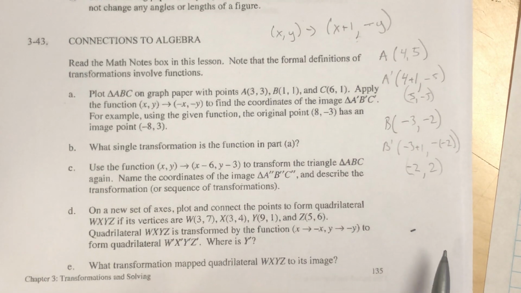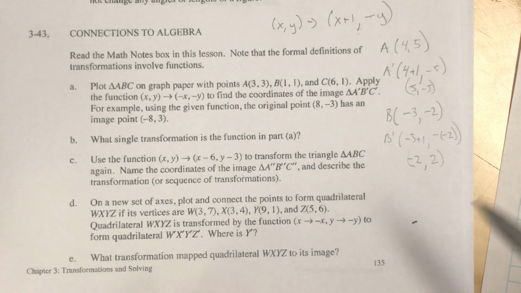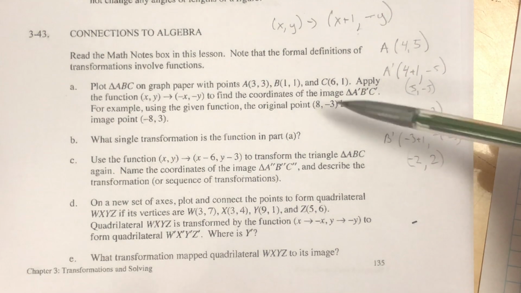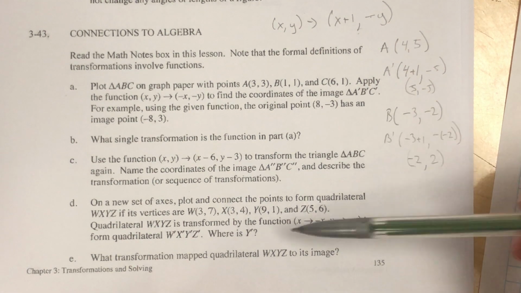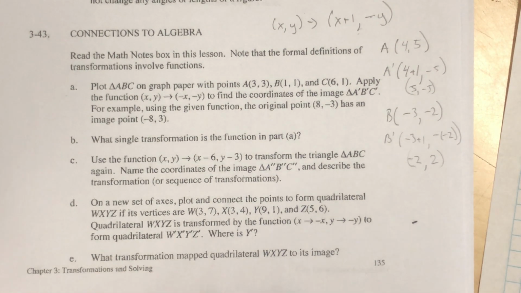So I want to see how you guys do. So please answer A on graph paper, B, and then you can answer all, I guess, on graph paper.